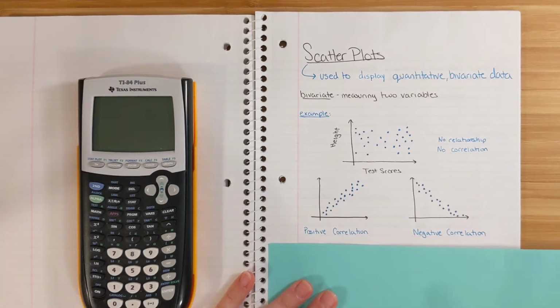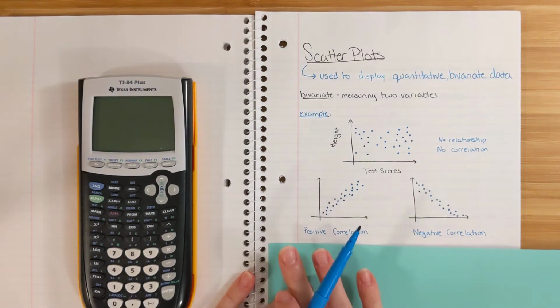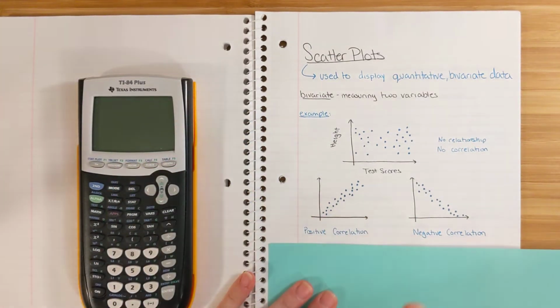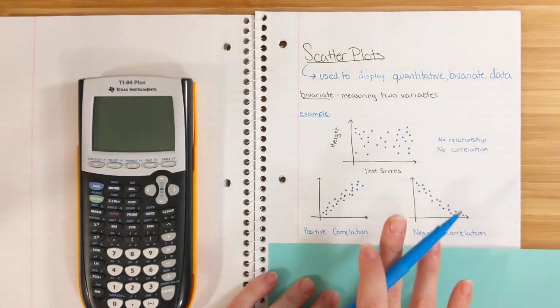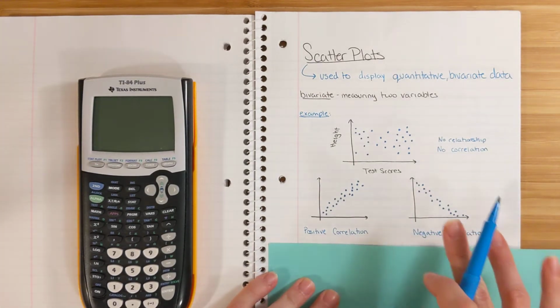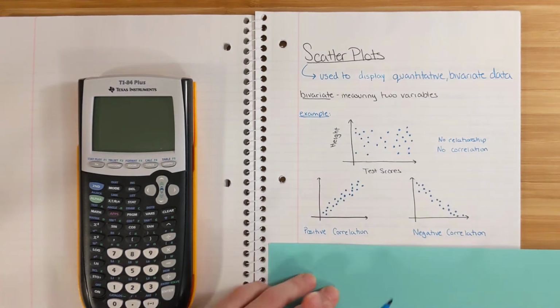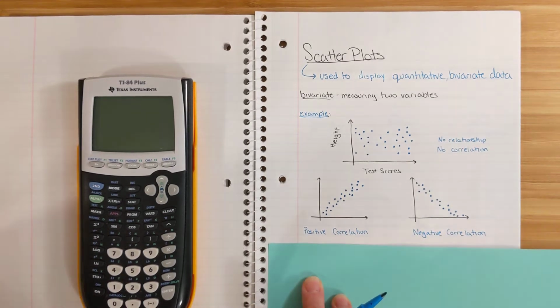So if I have a positive correlation, I would expect as one variable increases in value, so does the other variable. And if I had a negative correlation, I would expect one variable to increase while the other variable decreases. But either way, having a positive correlation or a negative correlation would help me make predictions, which is the ultimate goal of statistical collection.